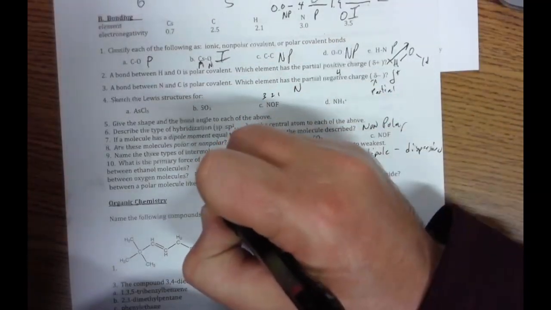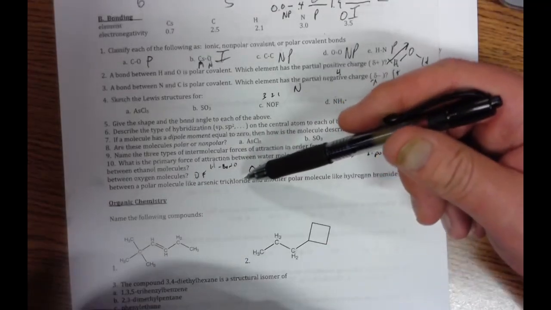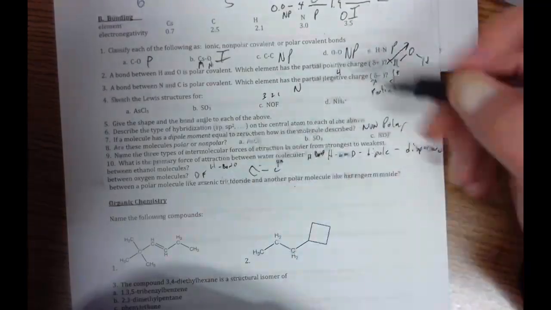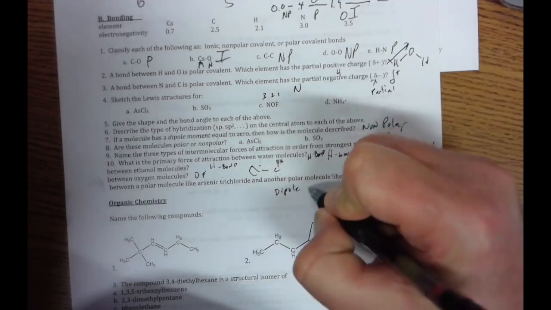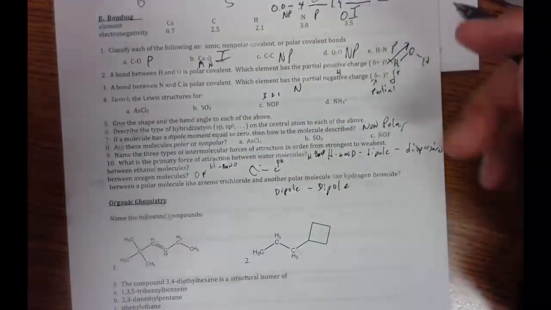So that's just going to be dispersion forces between a polar molecule like arsenic trichloride and another polar molecule. If you have polar and polar, polars will dissolve in other polars. That is dipole-dipole. We say that likes dissolve likes. Dipole-dipole.